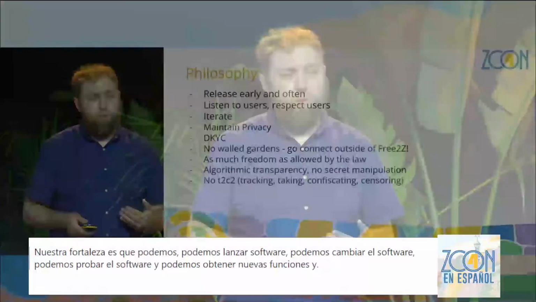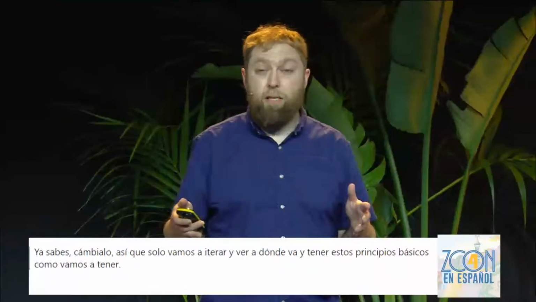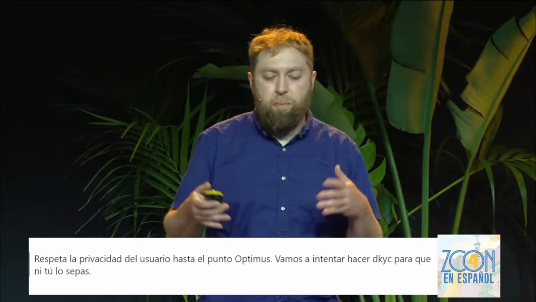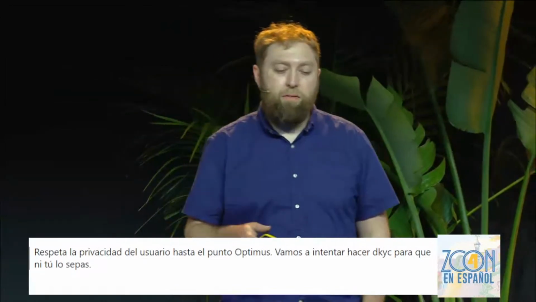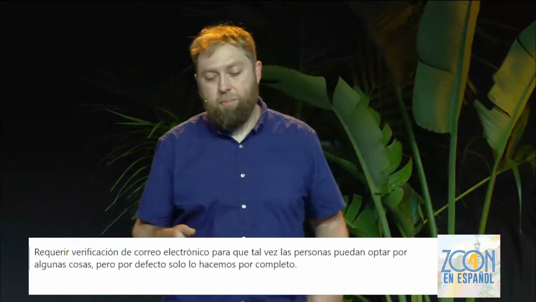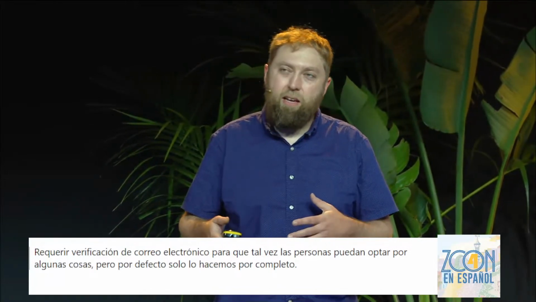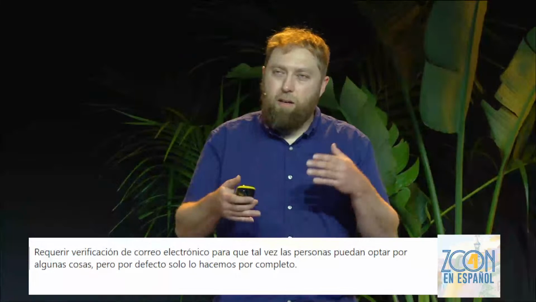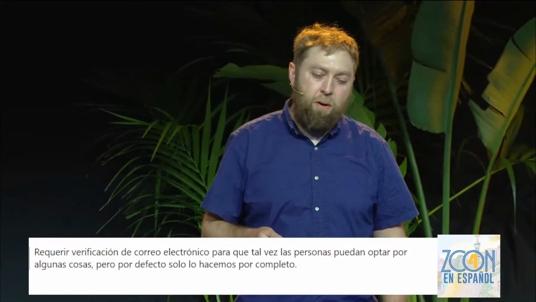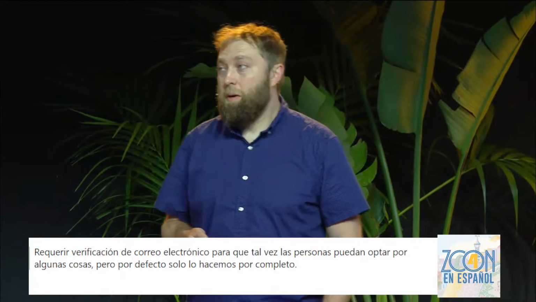And we have these core principles, like we're going to respect the user's privacy to the utmost extent. We're going to try to do no KYC, so we don't even require email verification. Maybe people can opt into some things, but by default, we're completely 100% private. We don't have ads. And some sites are really annoying. They have these walled gardens, so you can't get your content back off, and you can't fully interact unless you log in, and they don't want you to leave the site. You can't just go connect on Signal with people. So we have this philosophy that we're going to allow people as much freedom as allowed by the law.